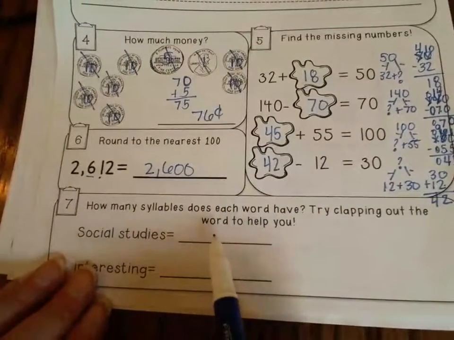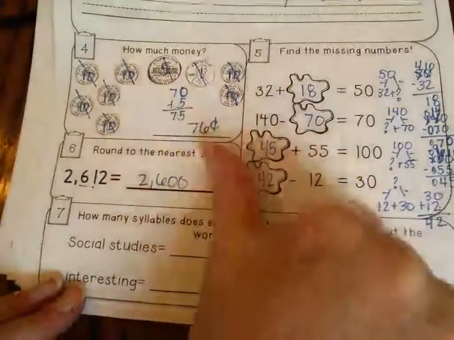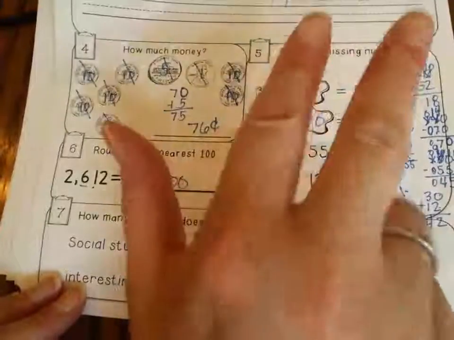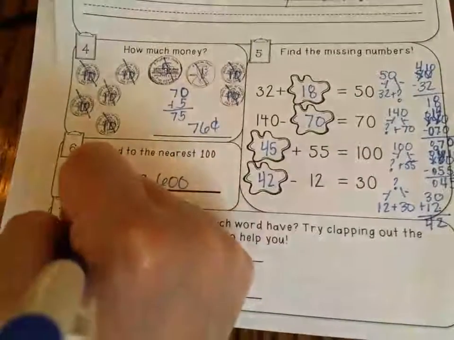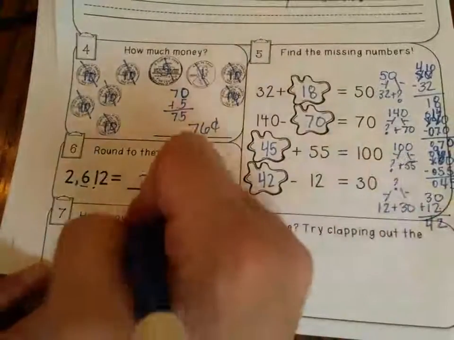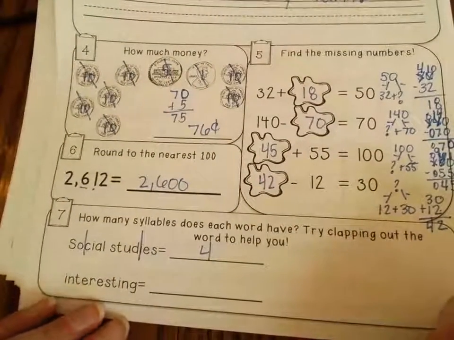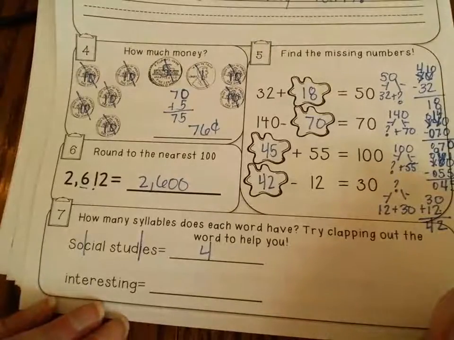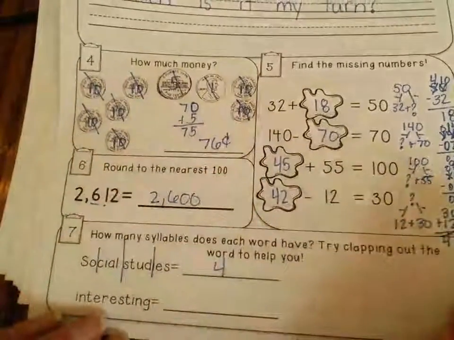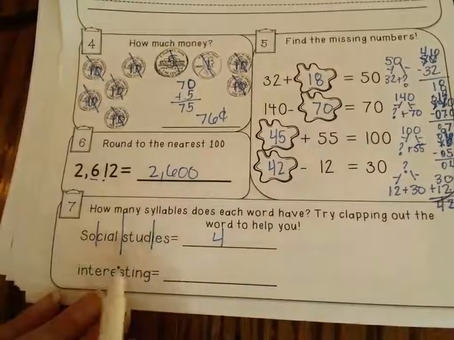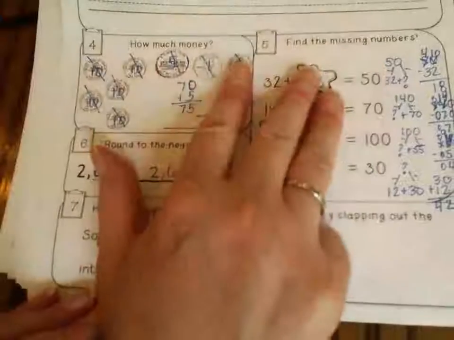How many syllables are in each word, okay? Social studies. Let's clap it out. Ready? Social studies. 4. Social studies. Well, since it's 2 words, we have to split between there. Interesting. Ready? Interesting. 4.